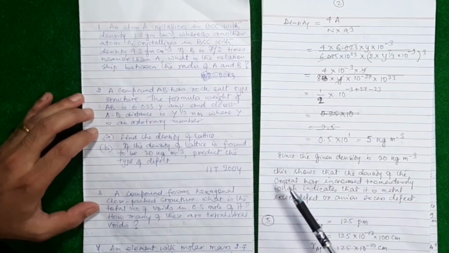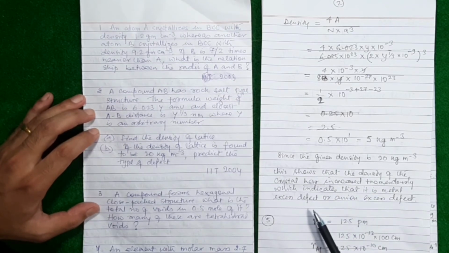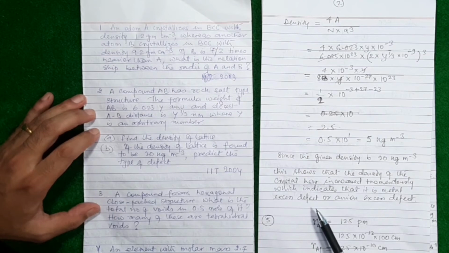So I've written here that since there is an enormous rise in the density, this is all because of some impurities. Whenever a crystalline structure is made impure, when something is added to it, naturally its density will rise. And so here what has happened is, it is because of the metal excess defect. There are some impurity defects that I had discussed.